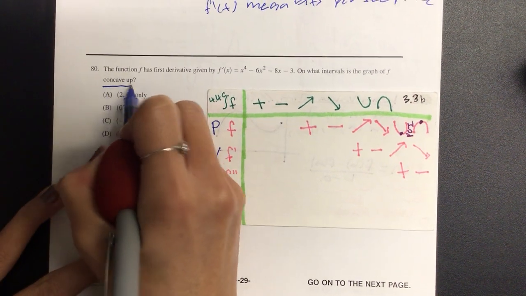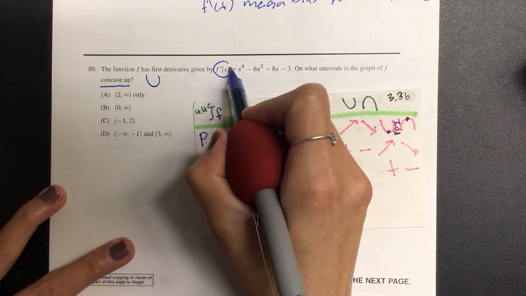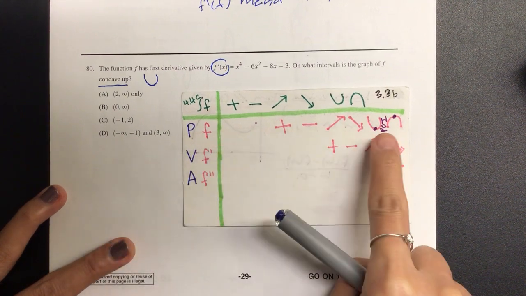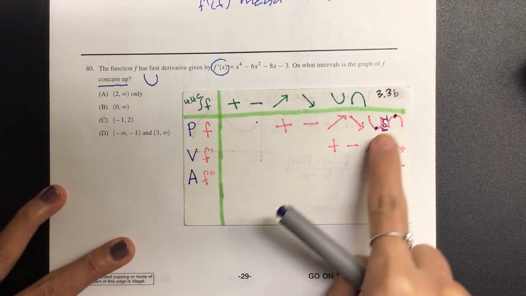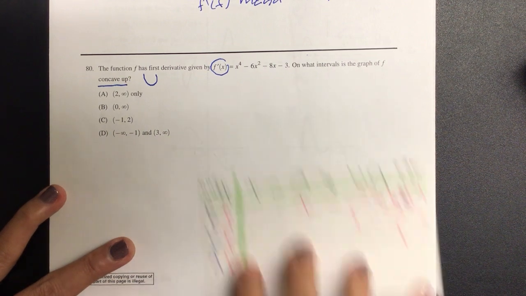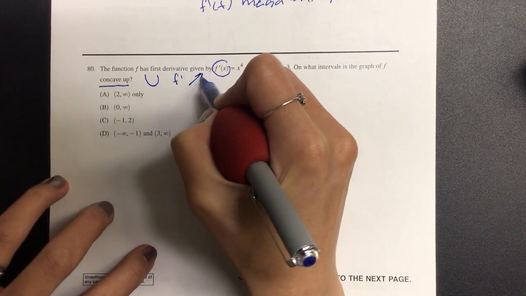So I want concave up, which looks like this, and we're comparing that to our f prime. The graph is concave up when f prime is doing what? Increasing. And we're doing a calculator portion, okay? So we're looking for when it's increasing. So let's write when f prime is increasing.